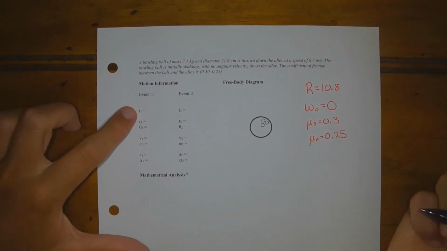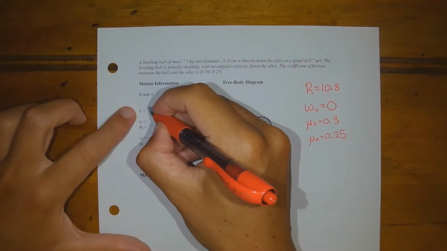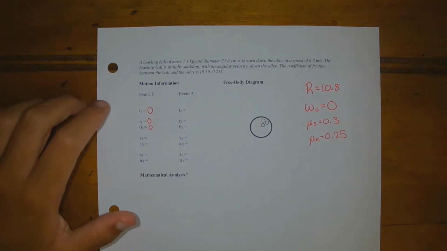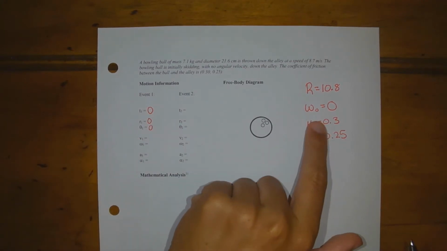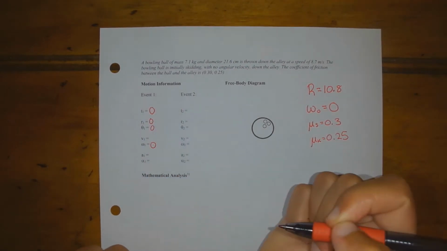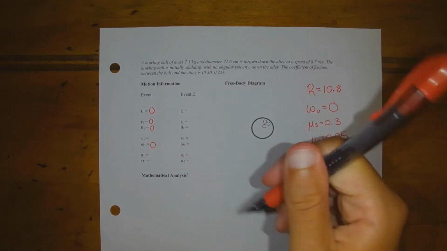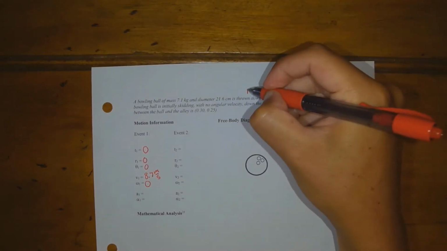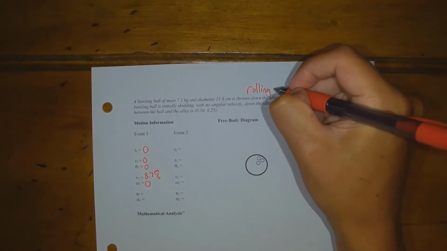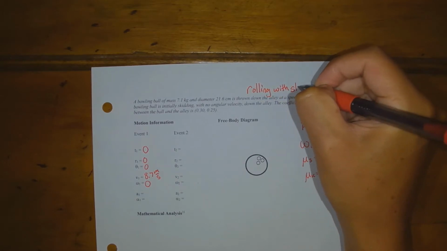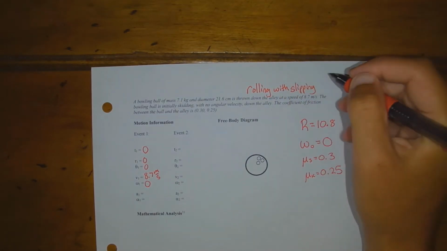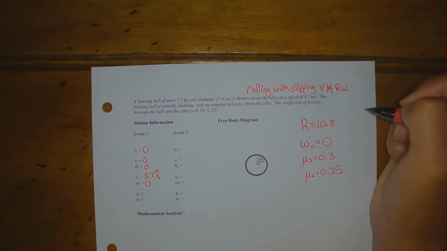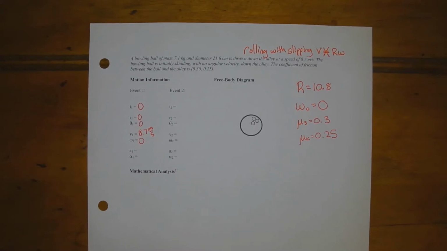So when the bowling ball is initially thrown, let's say time 1 is equal to 0, and r1 and theta 1 are both equal to 0, the initial angular velocity is 0, but it's thrown with a speed of 8.7 meters per second. This is rolling with slipping, so it is not true that the velocity is equal to r times omega initially.